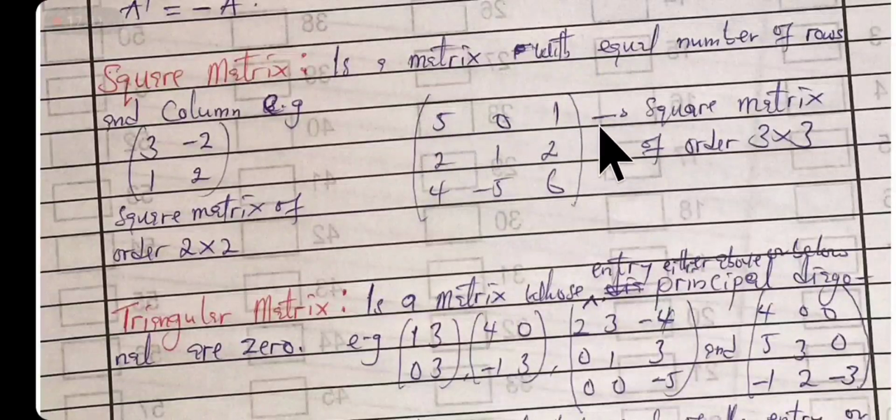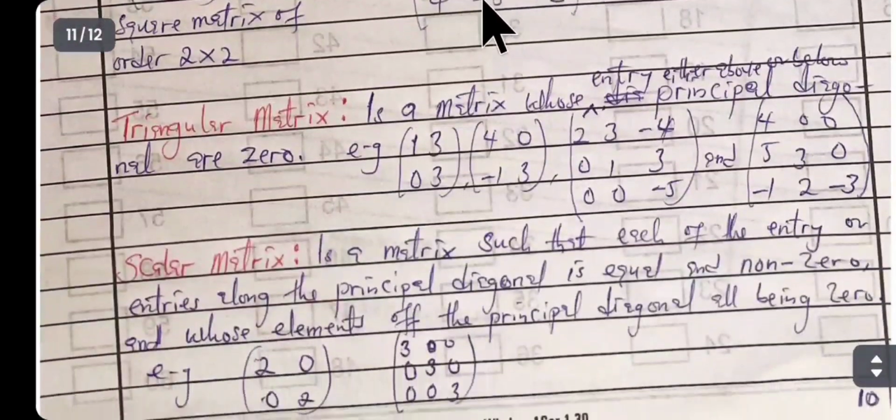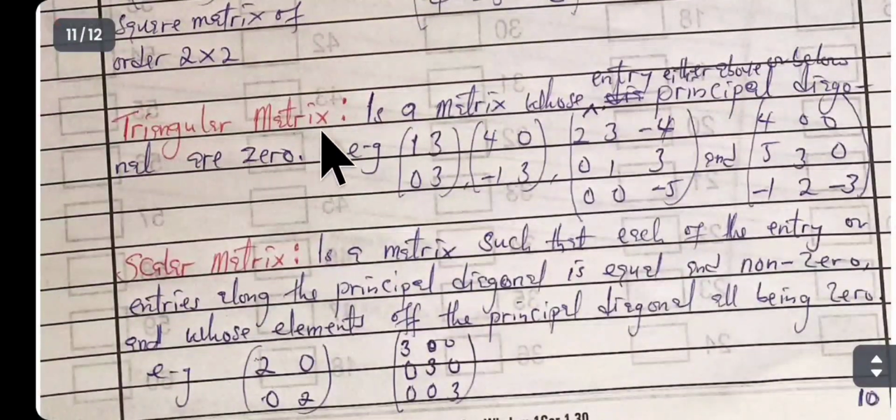This is row 1, row 2, row 3. This is column 1, column 2, column 3. So this is a square matrix of order 3 by 3. This is what we call a square matrix, when the number of rows is equal to the number of columns.